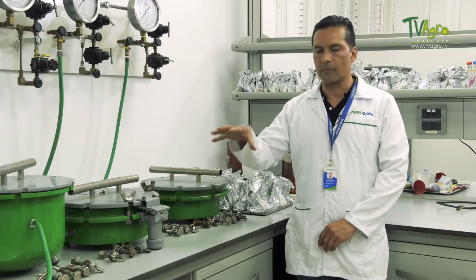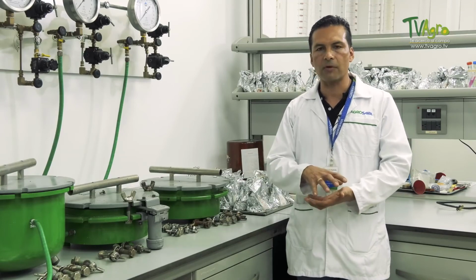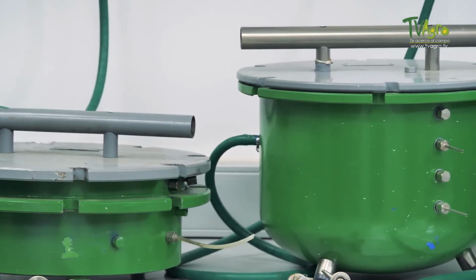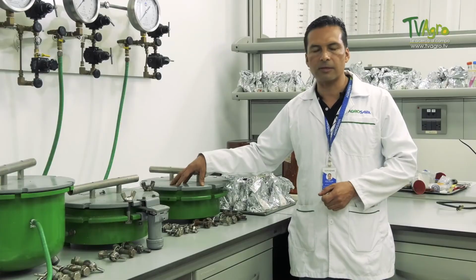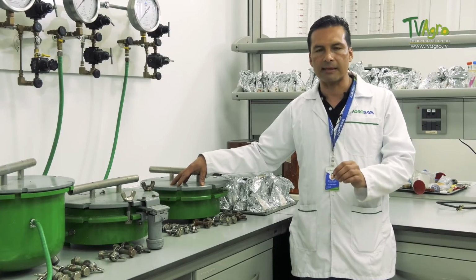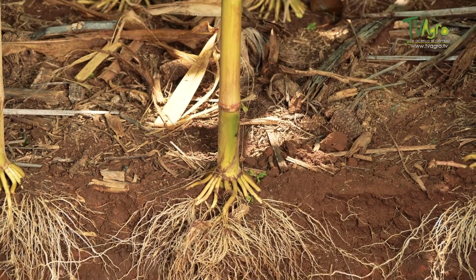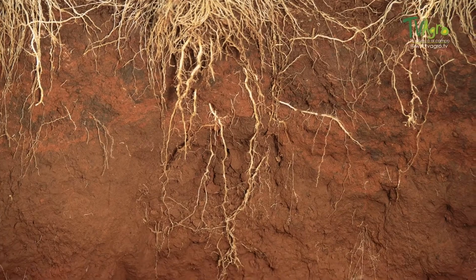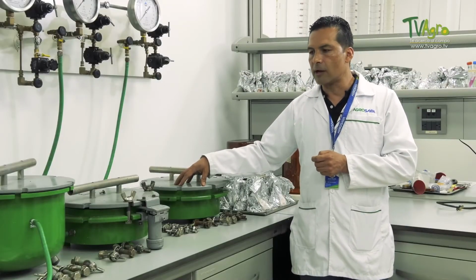So this test consists of taking a soil sample brought from the field in rings where the sample is taken as such. It is placed inside these pressure pots and certain pressures are applied. The idea is, as I said, to try to simulate the process that the plant root has in the soil, because the plant has to make a certain suction of water, and it can only suck the water that is available in the soil. Then these equipments allow us to make this simulation.